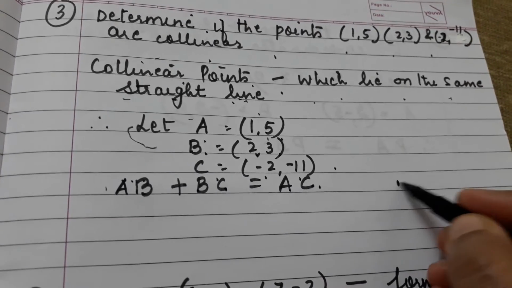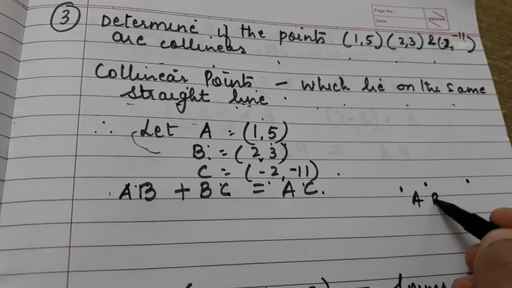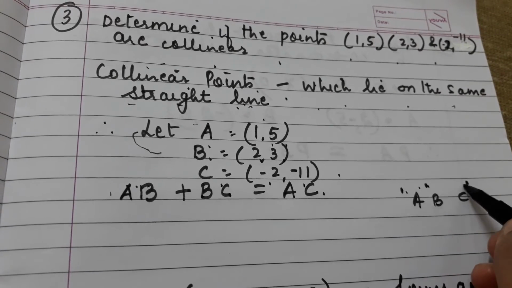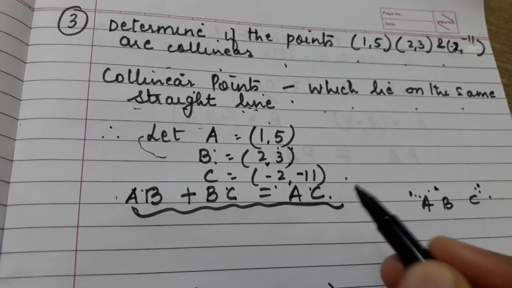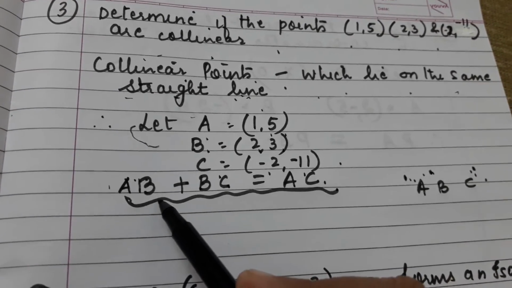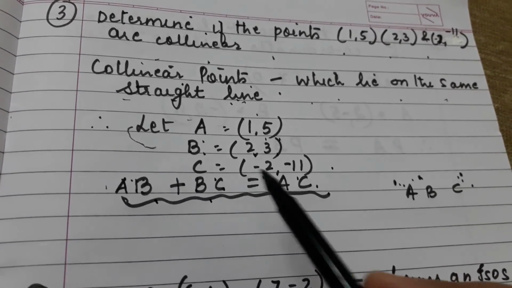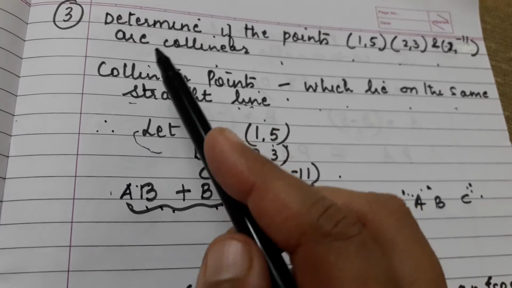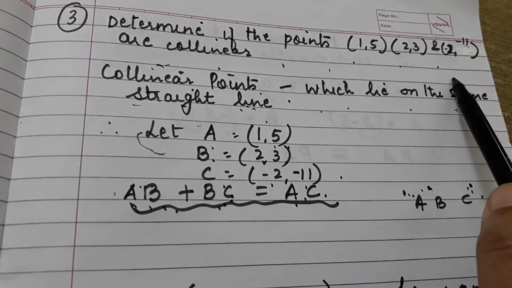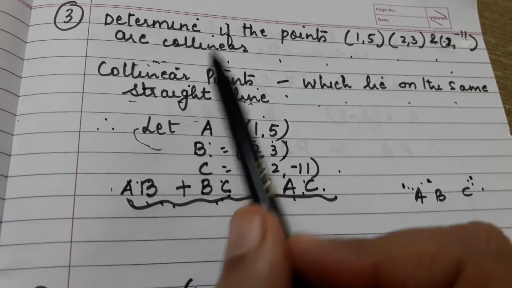If we imagine that A, B and C are on the same straight line, then AB plus BC should be equal to AC. So we have to find the distance AB, the distance BC and the distance AC. If this is satisfied, then the answer will be yes, they lie on the same straight line, or we can say that they are collinear.